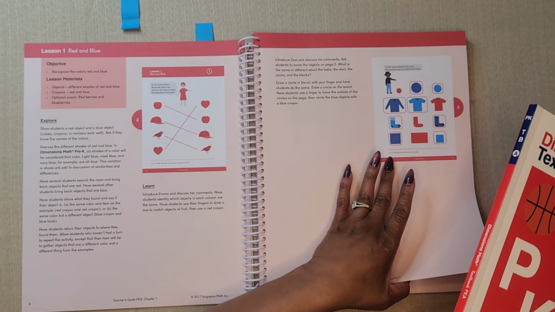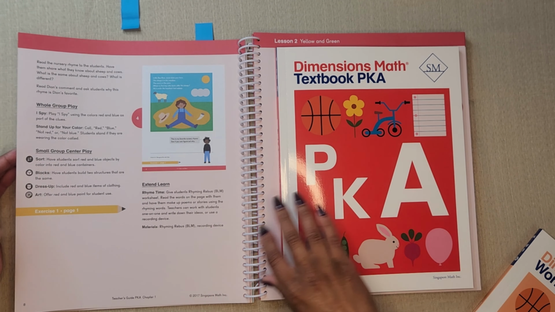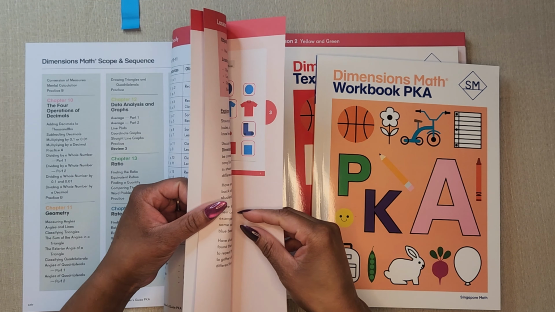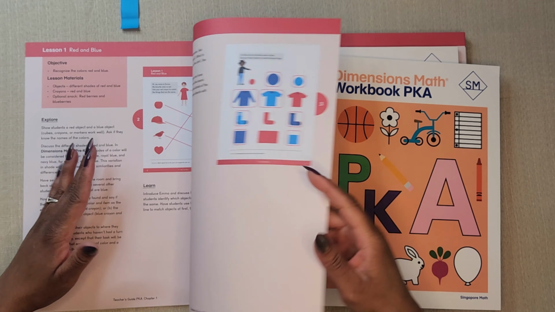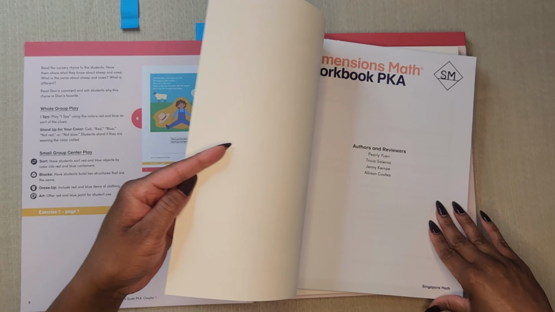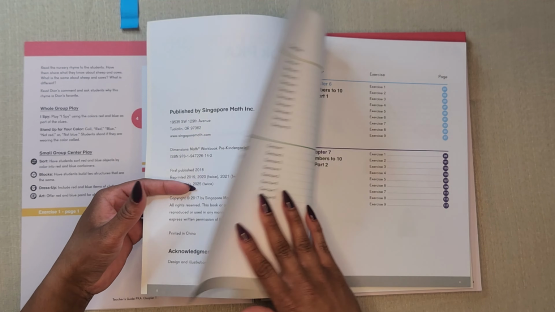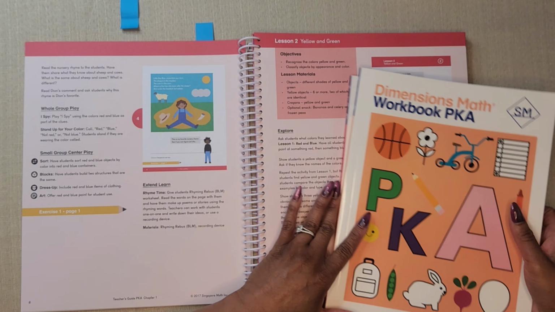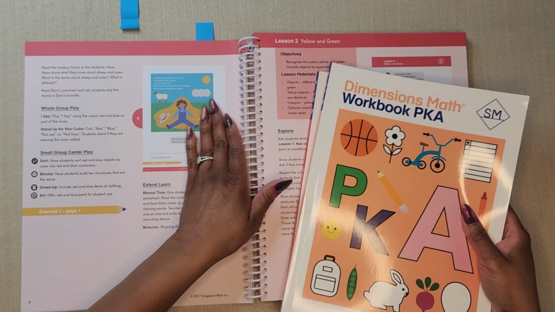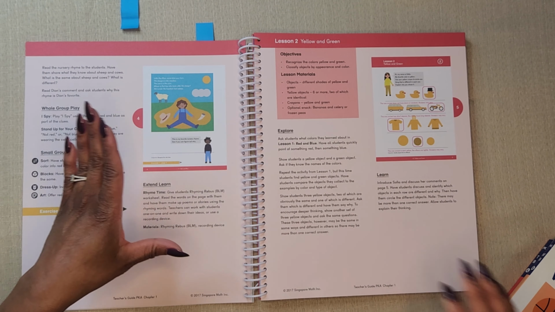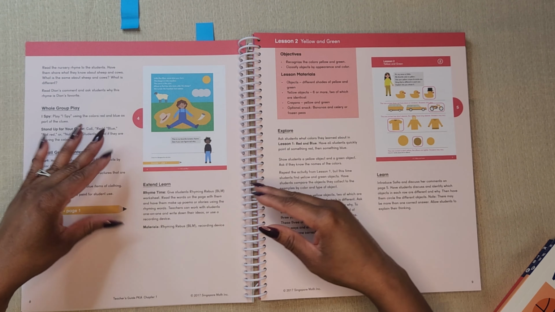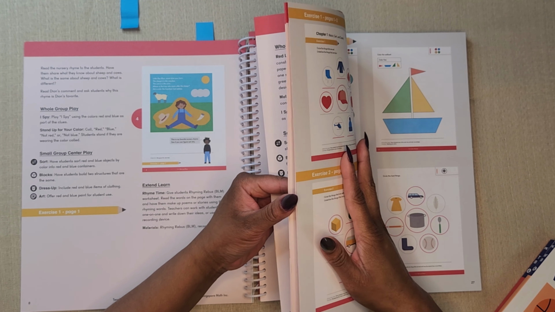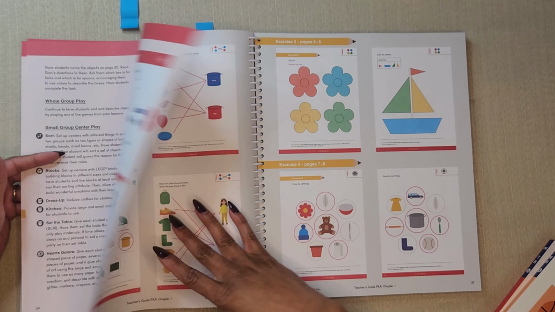And you have another textbook activity, and you will also be doing a workbook for this. So on page 6, if you look at your scope and sequence, it tells you to do the workbook here. So the workbook for page 6 would be exercise 1. And also, all of the textbook pages are going to be throughout the chapters when it says learn. But when you get to the end of the chapter, this is where all your answers are for the workbook.